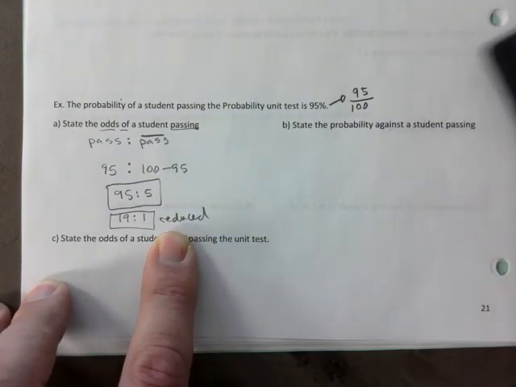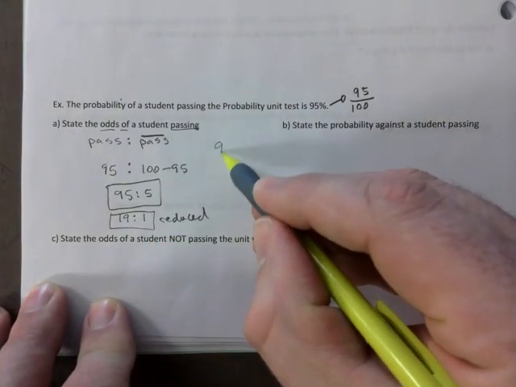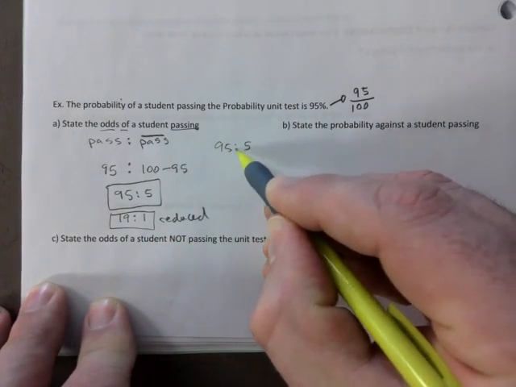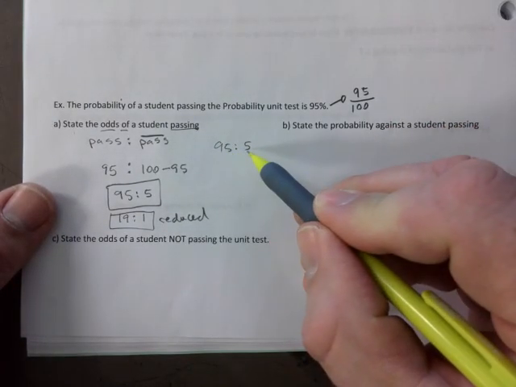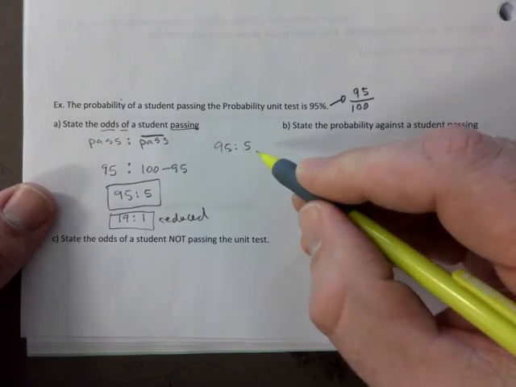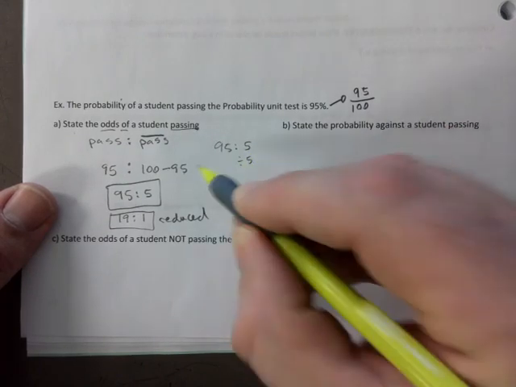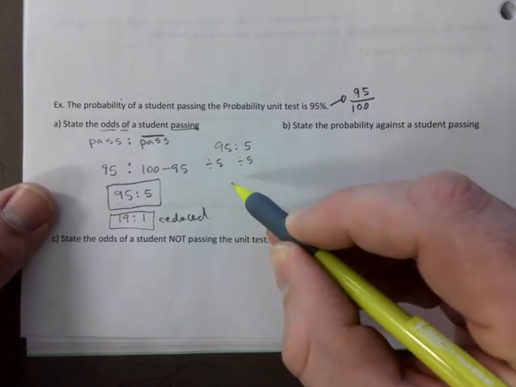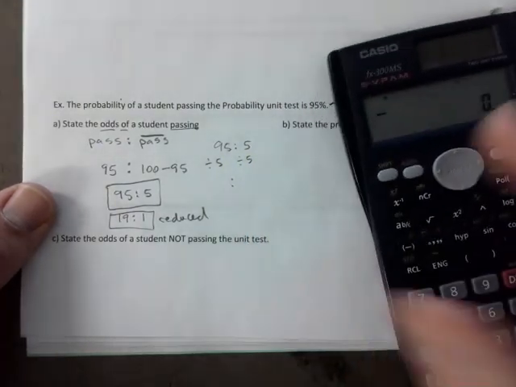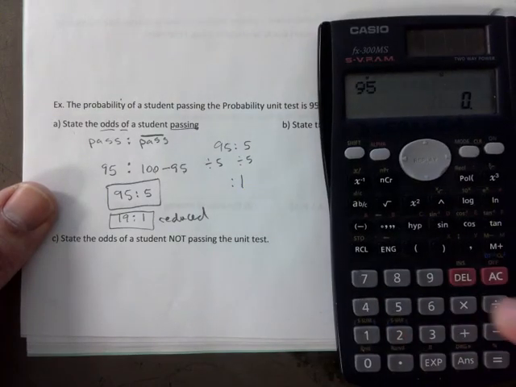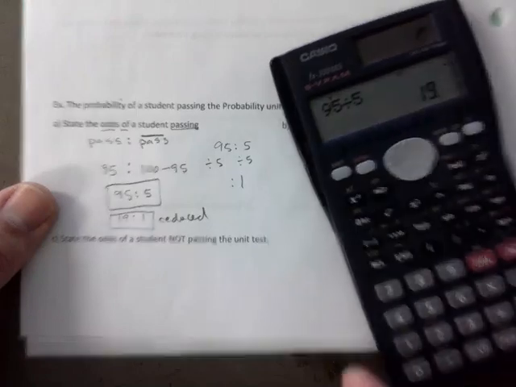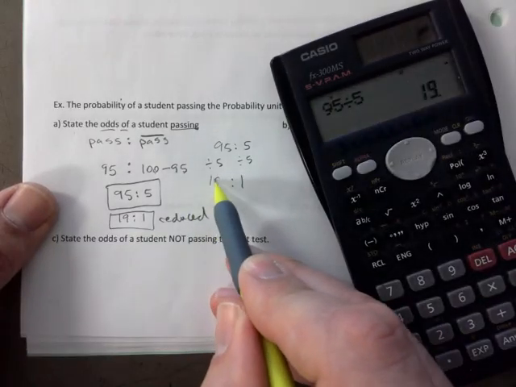Is that a good cheat? I'm not sure. Let's try this one. This is what most of you learned in junior high probably. 5 goes into both of them, correct? So you just divide it by 5, divide it by 5. If you see that, just go ahead. Like 5 divided by 5 is 1. 95 divided by 5 is 19. So that's another way of doing it.